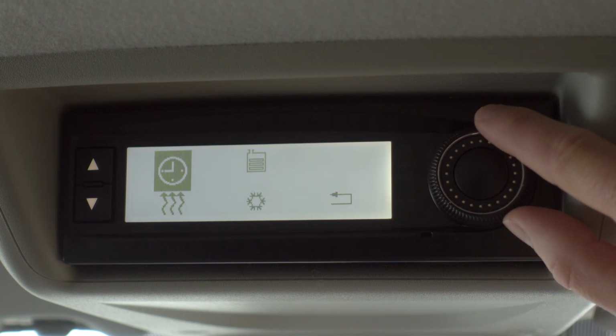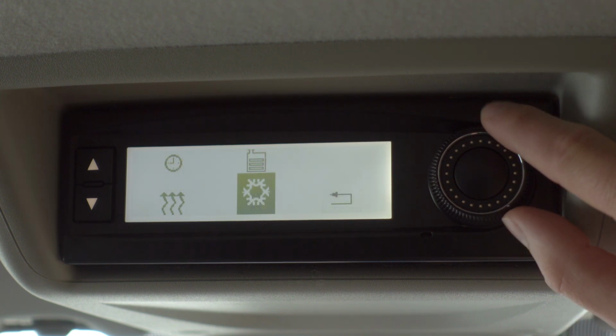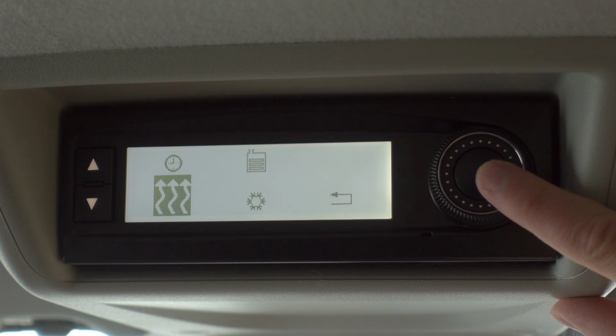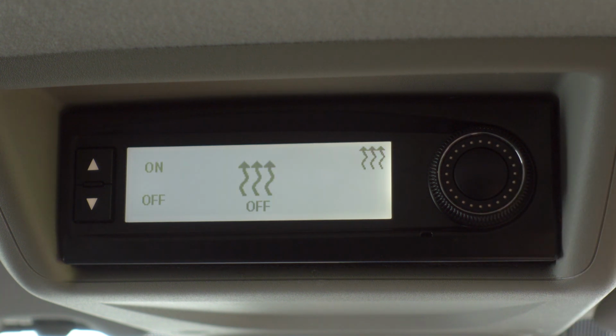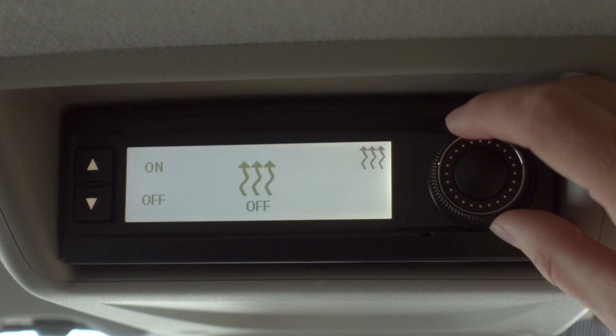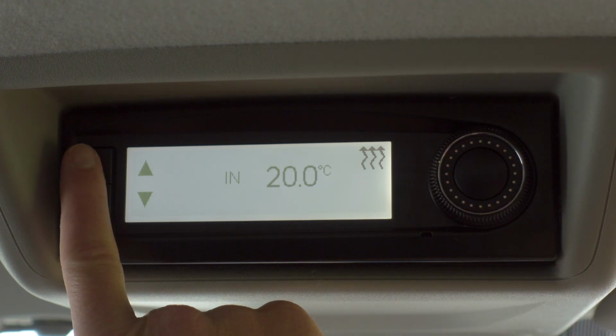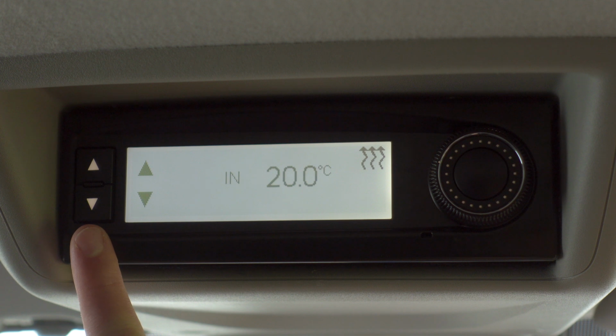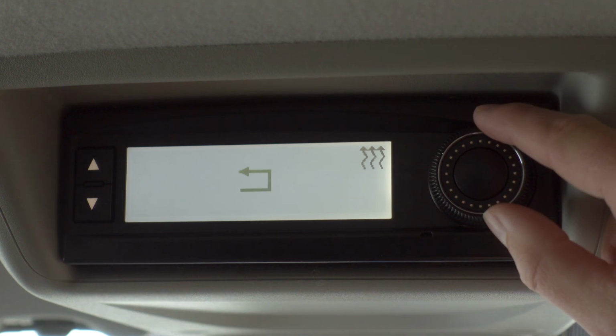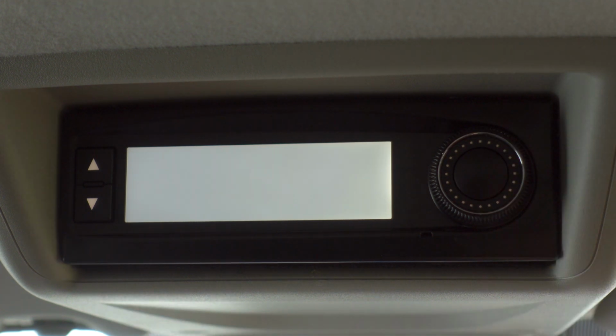The next menu is the heater menu, and in this menu we simply can choose to turn the heater on or off, and again by turning the dial we can choose now what temperature we want that to be at, and again can return back to the main menu.